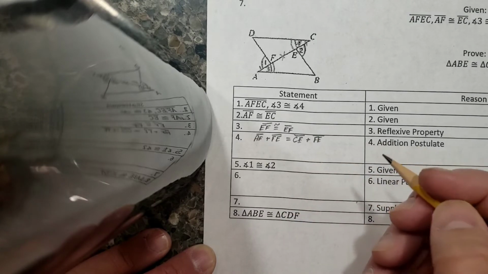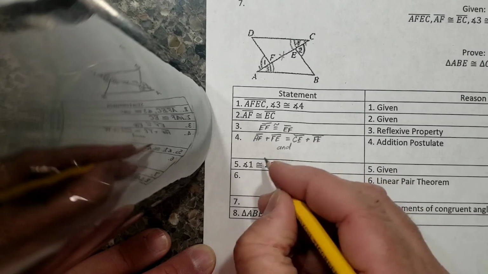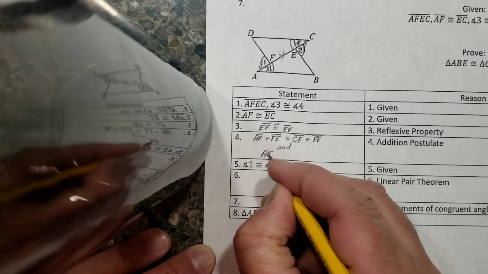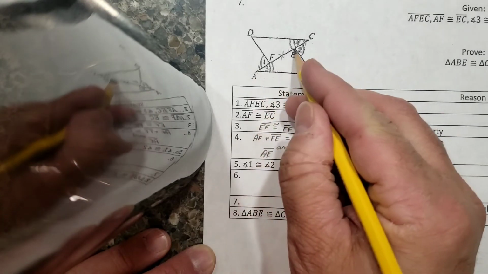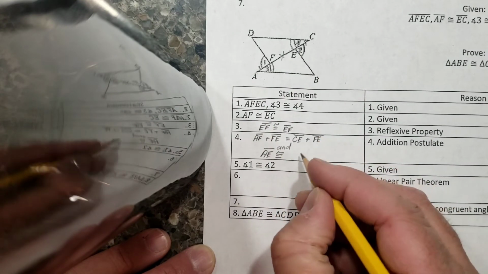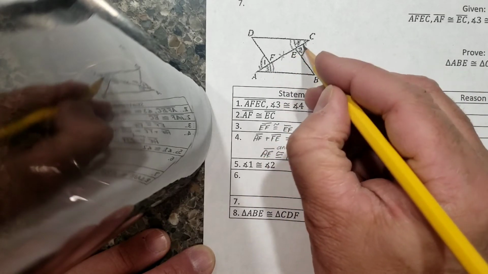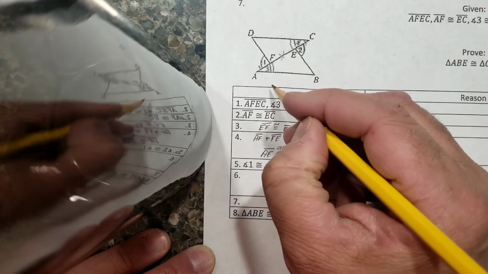FE is the same as EF, okay? And by that, we can say AE, all right, from here to here, is congruent to CF, here to here. So now we have a side, okay?